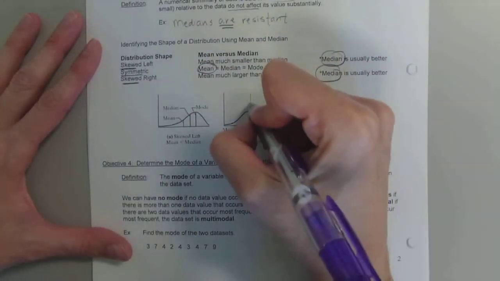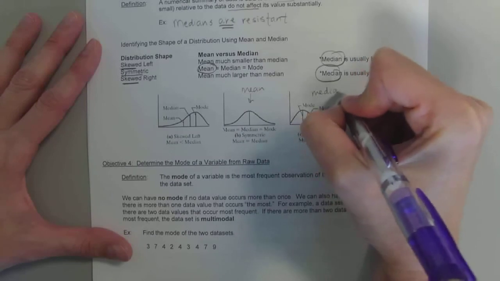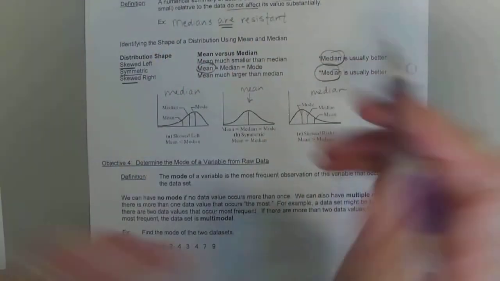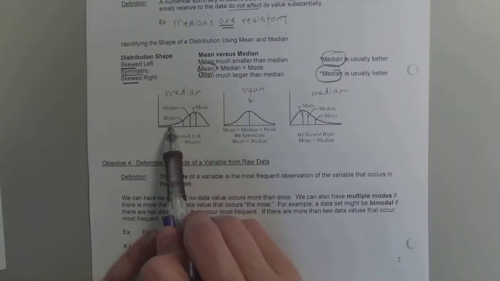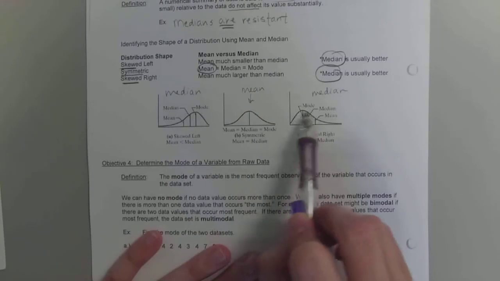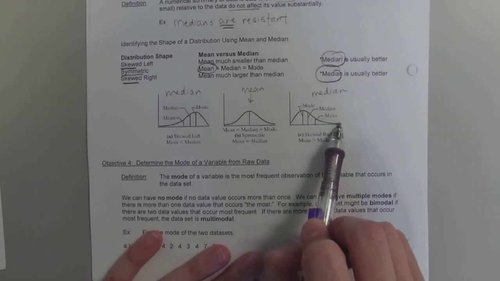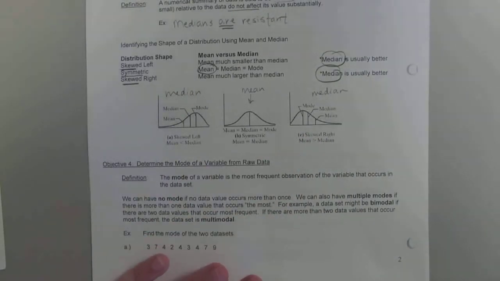If you're symmetric, use the mean, okay? So this would be a mean to measure the middle, but here we would use median to measure the middle, and here we would use median to measure the middle. Because if it's skewed left, that means that's a really low value pulling my mean way lower than it should. And if they're skewed right, it means there's a really high value like that 99 that's pulling my mean way off to the right than it should. So the median's a better way to measure it, okay?